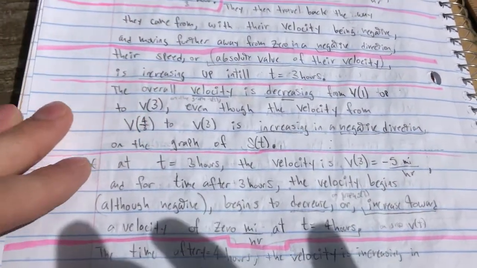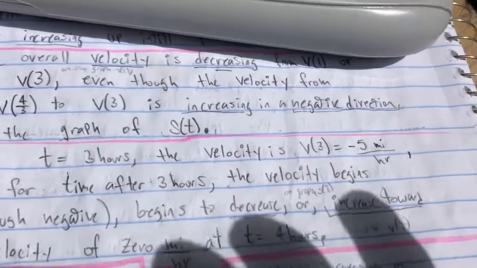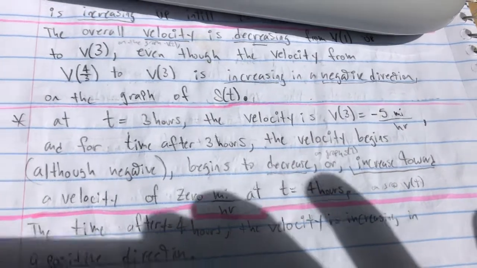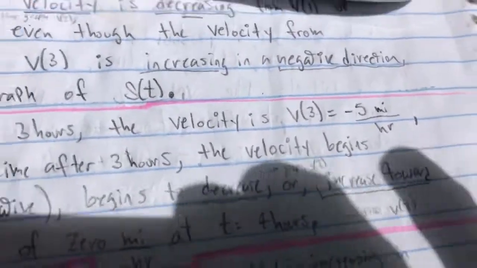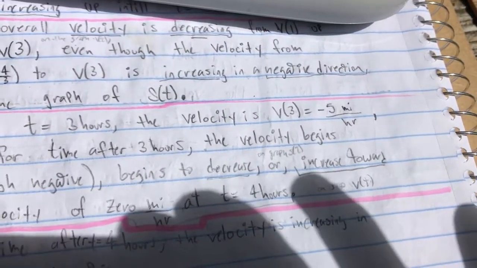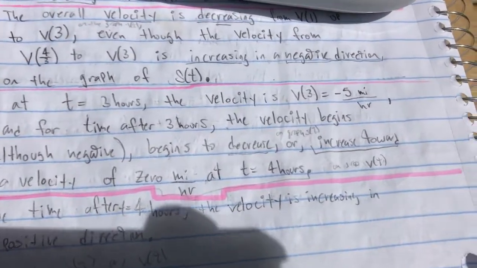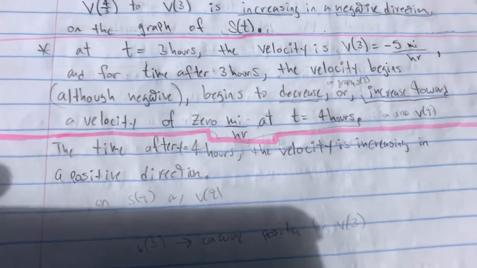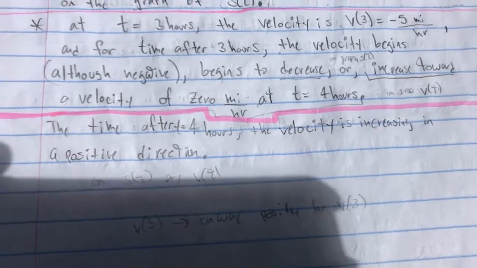At t equals 3 hours, the velocity is v of 3 equals -5 miles per hour. And for the time after 3 hours, the velocity, although negative, begins to increase toward a velocity of 0 miles per hour at t equals 4 hours. After t equals 4 hours, the velocity is increasing in a positive direction.